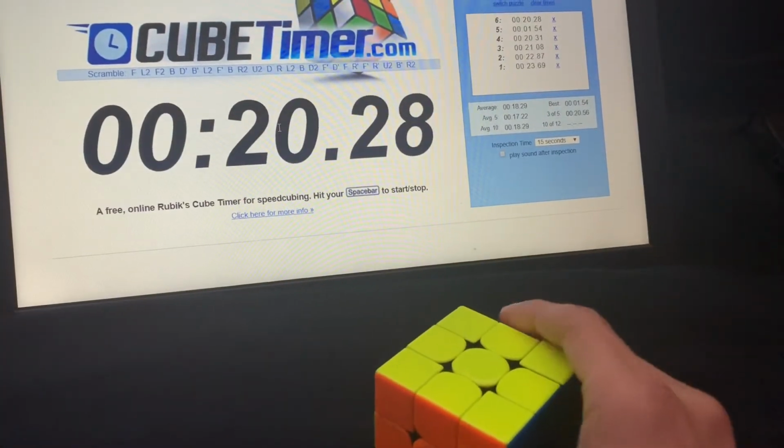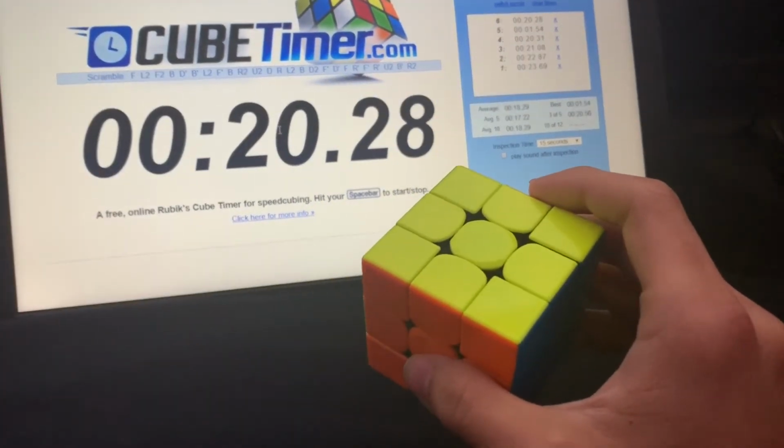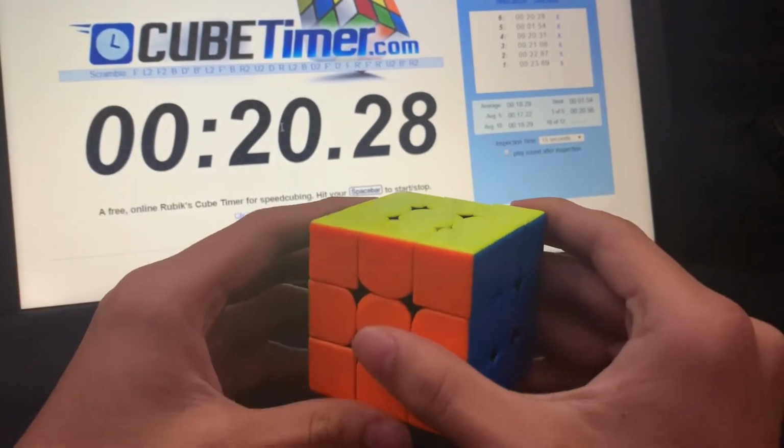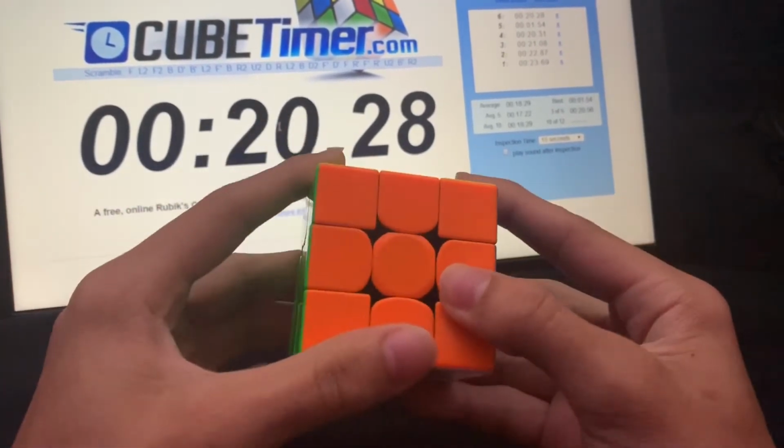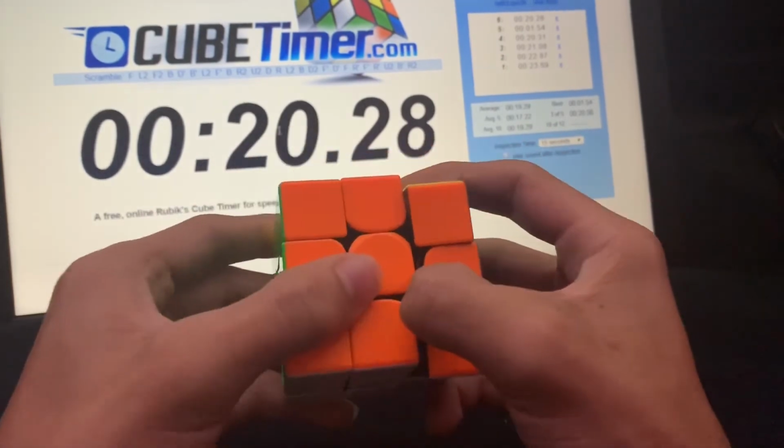Are you kidding me? The same thing happened. I just got a 20.28. Same thing happened. I tried to speed up and it locked up. My thumb actually got caught inside the cube like this. That's why you heard that sound.